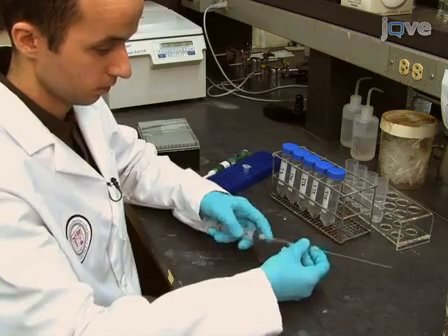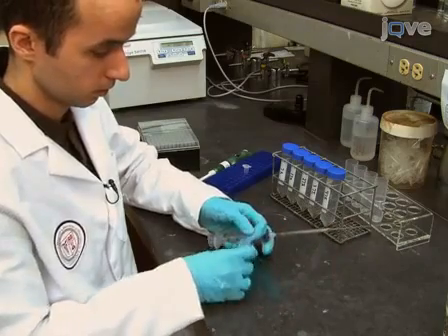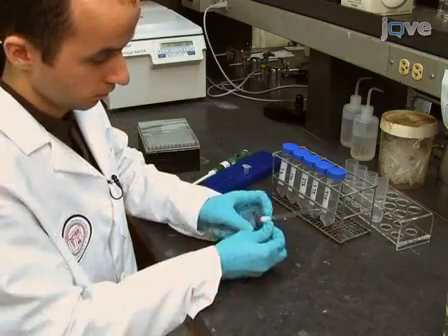In order to pour the gradients, attach a Pasteur pipette to a 20 milliliter syringe by securing and sealing with parafilm.